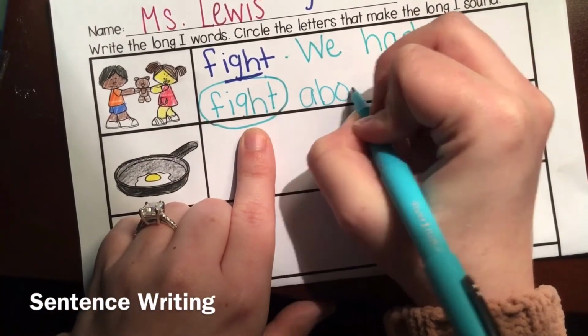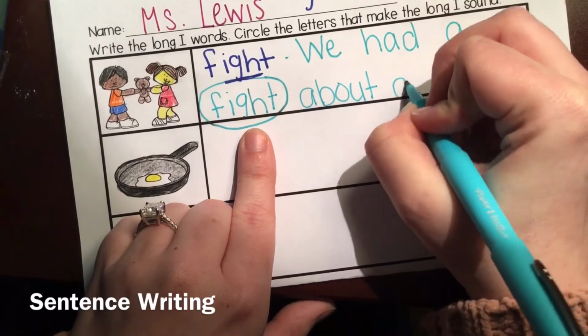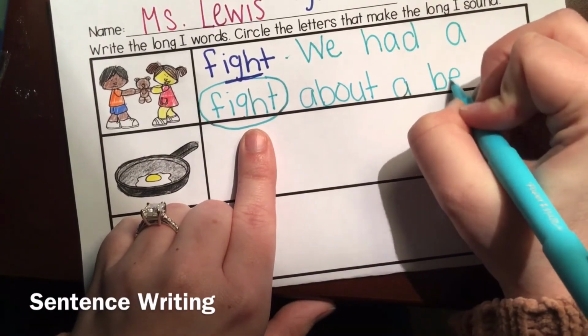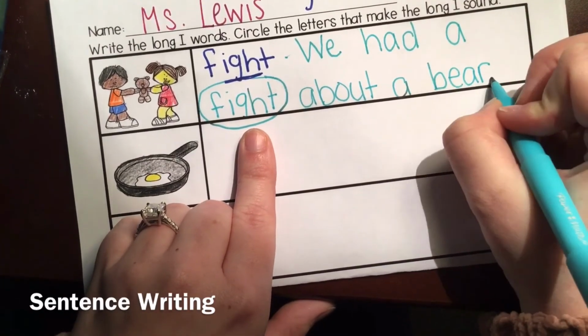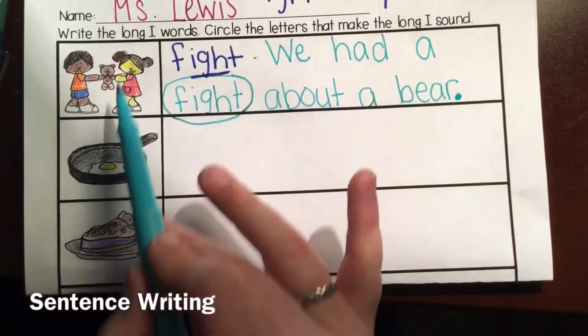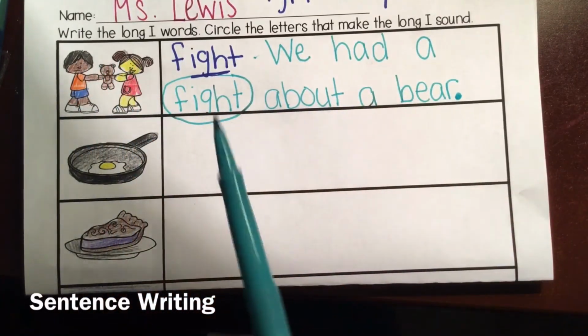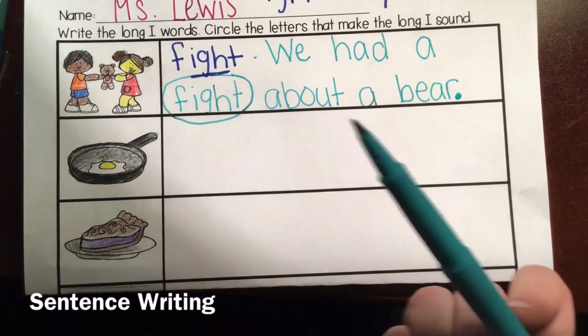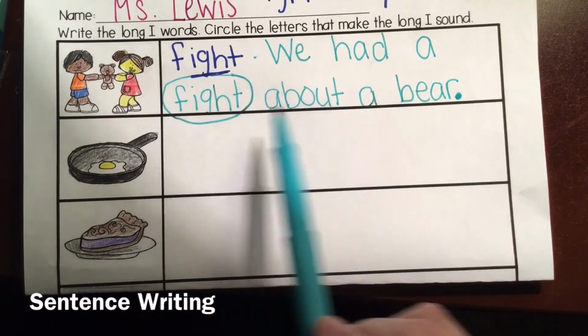About a bear. Periods go at the end, okay? So you see how I took this and I looked at the picture. I'm like, they're fighting about the bear. But is the word fighting one of our words? No. So I said, we had a fight about a bear.